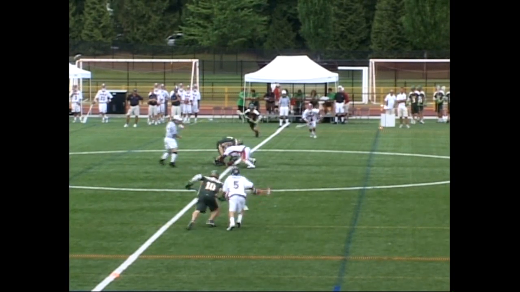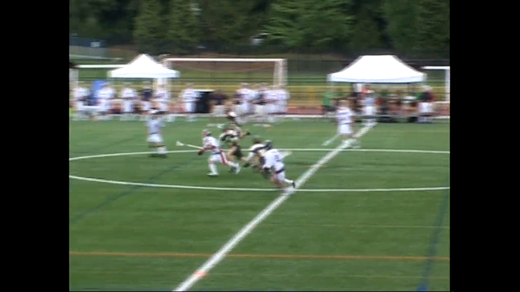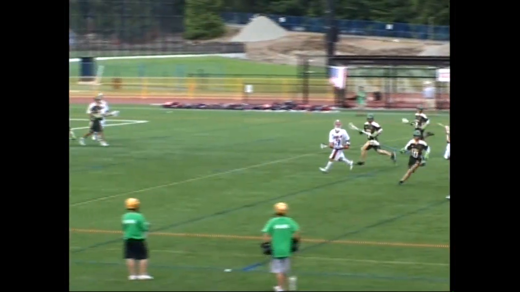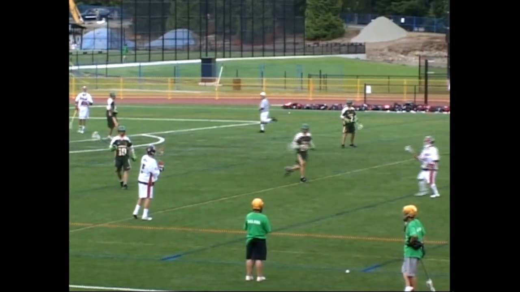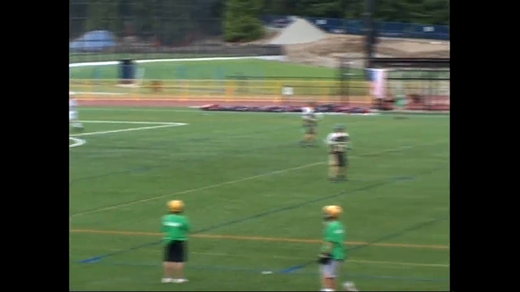4-0 Team USA lead. Back to the draw. Delonte again as he wins another one. It's about 5 for 5 now. And he wins that one and passes off to James Green. Green hangs on. He's going to slow play down.